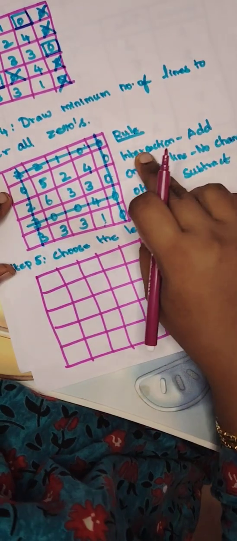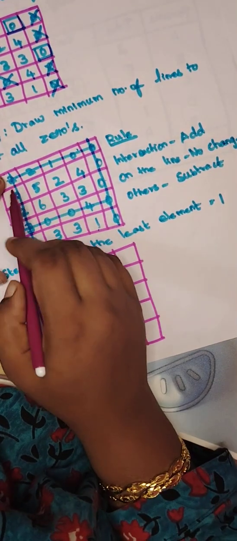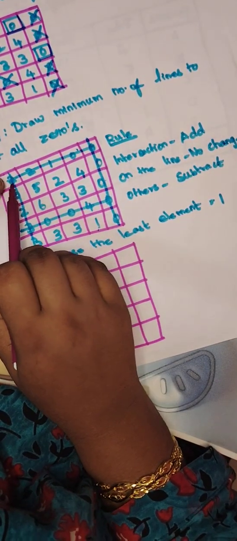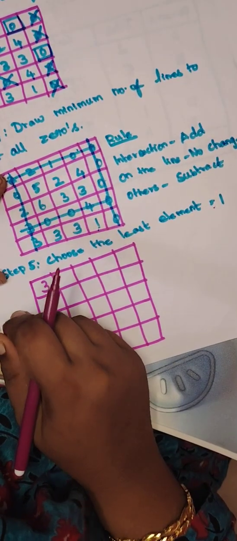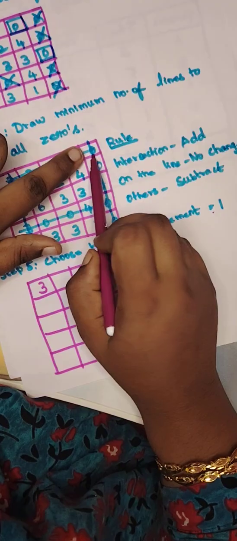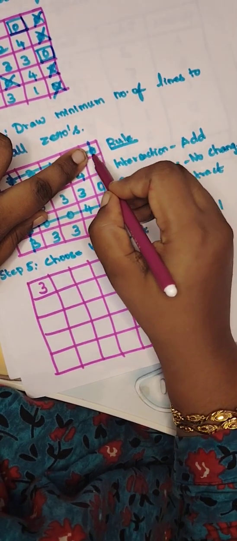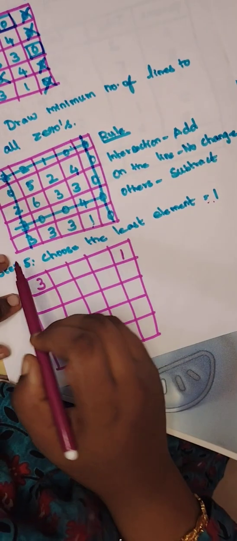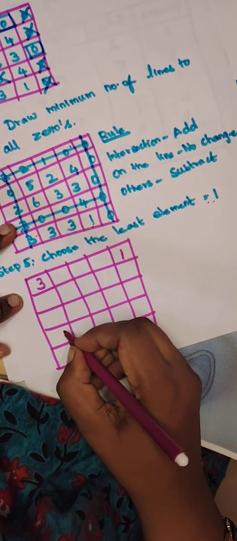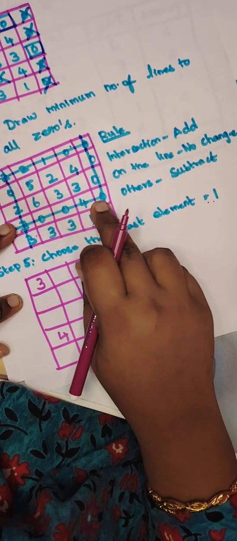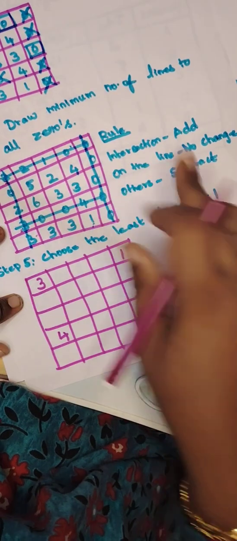So the rule says intersection, add. Here we have an intersection. The value here is 2, so 2 plus 1 is 3. So in the intersection I'm adding here, 3. Here the value is 0, so 0 plus 1 is 1. This is the intersection part, so 0 plus 1 is 1. The next intersection part is here, where the value is 3, so 3 plus 1 I'll get 4. Next the intersection part is here, 0 plus 1 is 1. So all intersections are over.